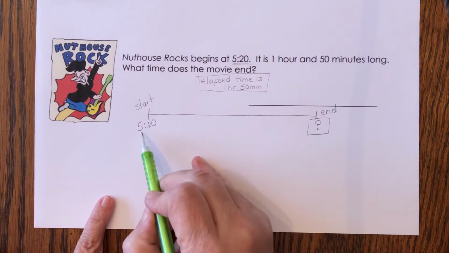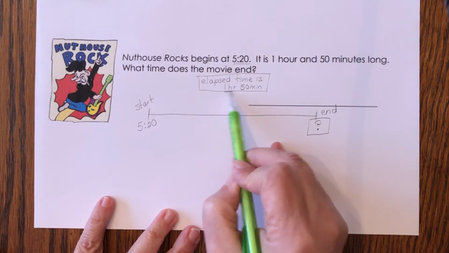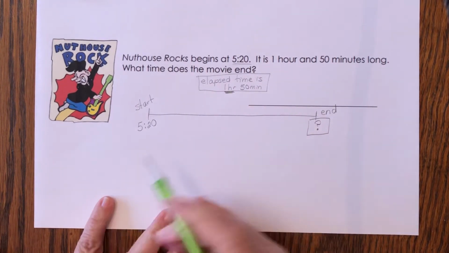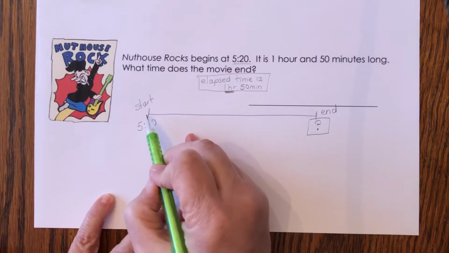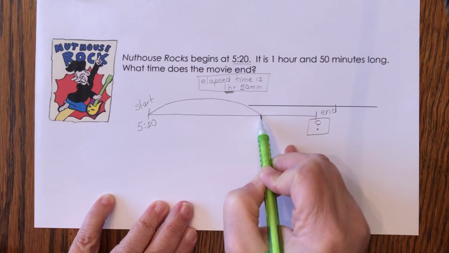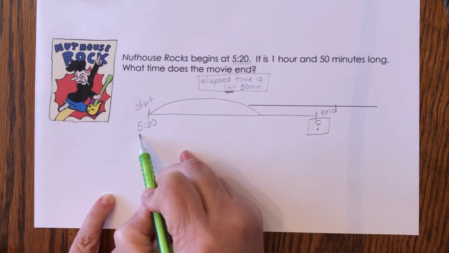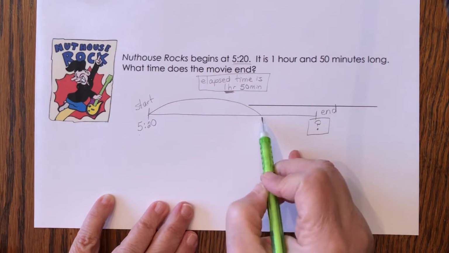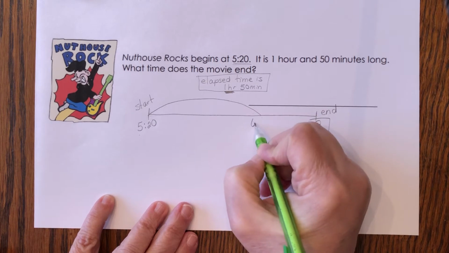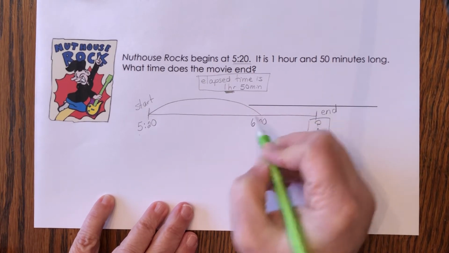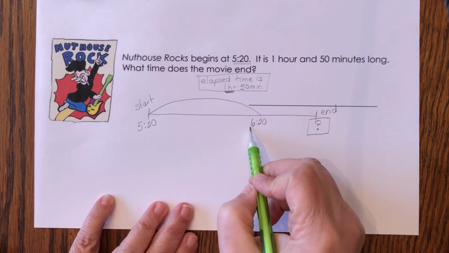All right, so we like to do hour jumps. In our elapsed time, they say that there is a 1 hour in this time period. So if we do a jump for 1 hour, where does that get us? We start at 5:20. If we do an hour jump, where do we end up? 6:20, because we've added an hour from 5:20 to 6:20.